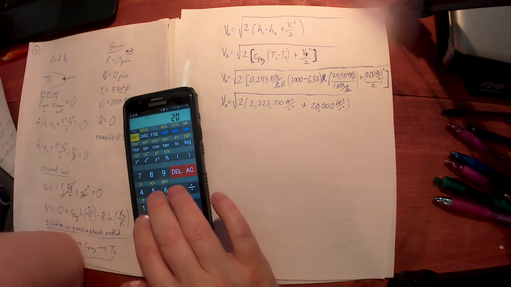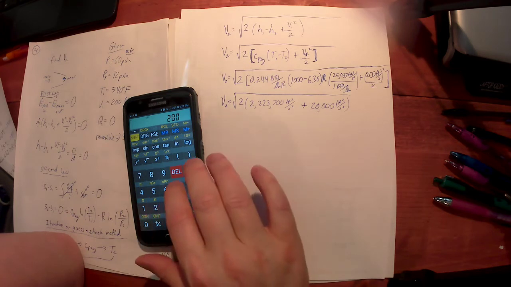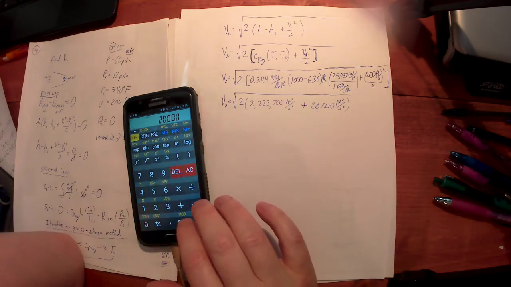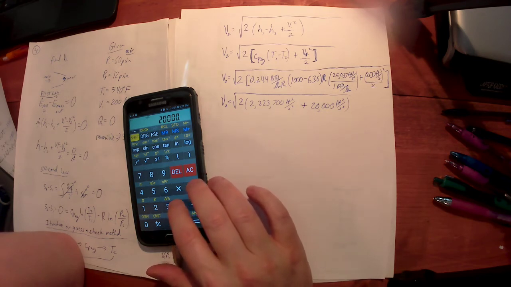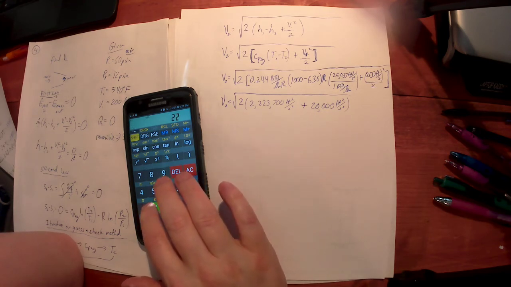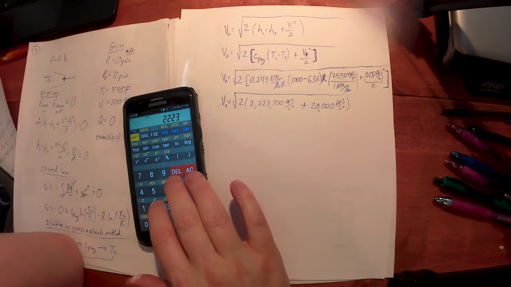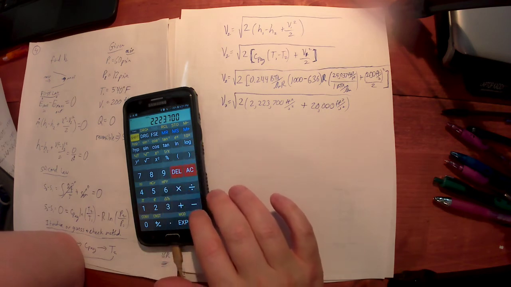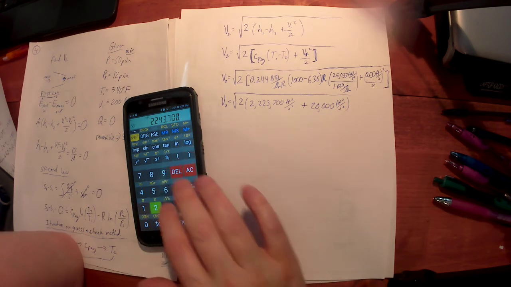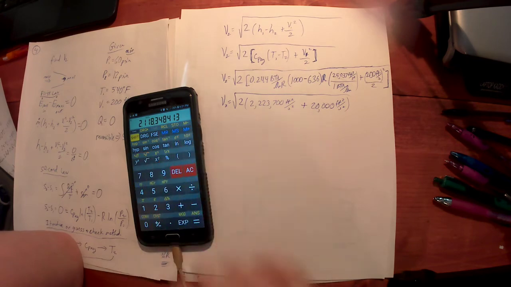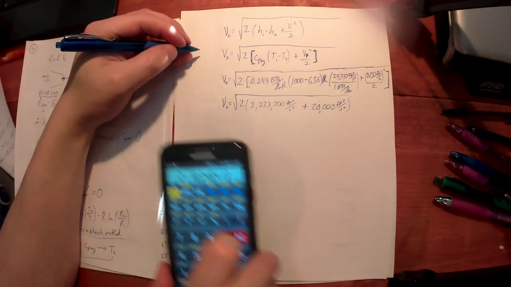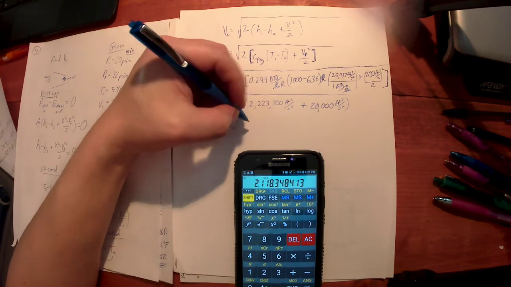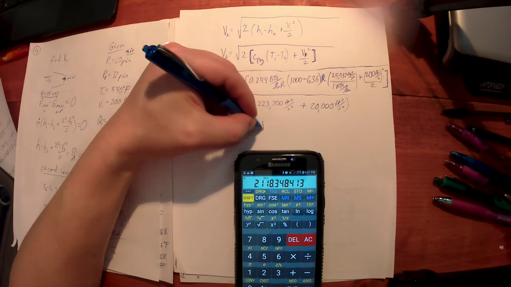200 squared divided by 2, 20,000. Okay. Add to that 2,222,700. No, 1 too many zeros. Maybe that's it. Multiply by 2. Square root. Alright, that looks better. I just had 1 too many zeros. I bet that's what I did. Sorry about that. I'm sure it's not the most interesting thing to watch me do.